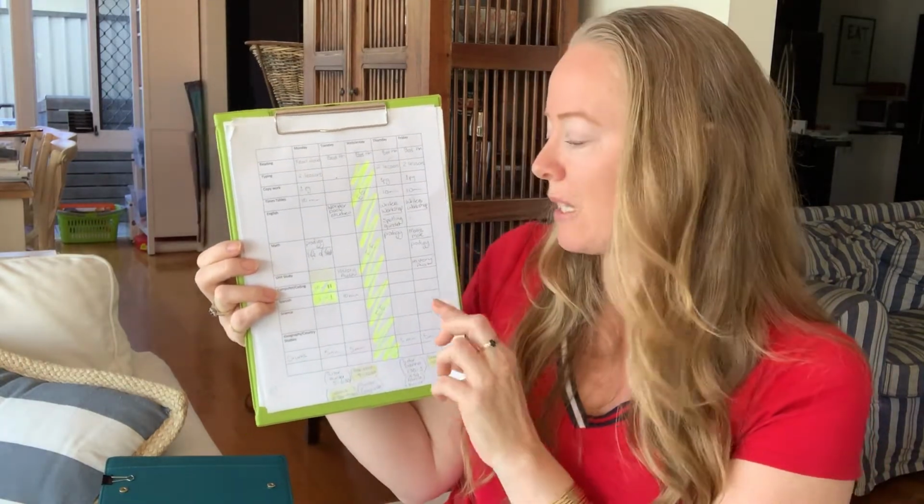Next term we'll be doing Australian geography, and we will delve into that for the whole term again, and we'll do exactly like we did with Australian history by putting it into a more unit study approach of doing it.